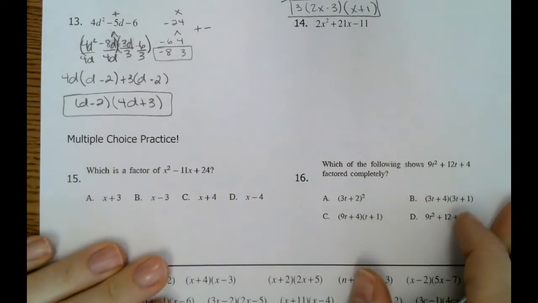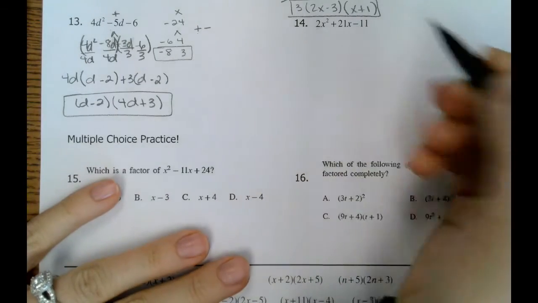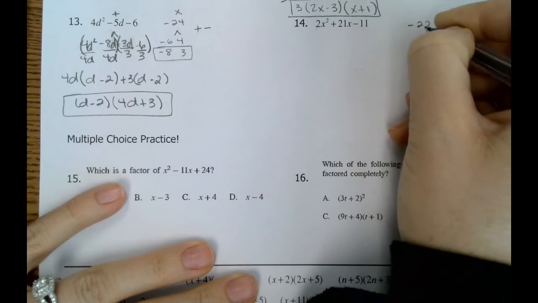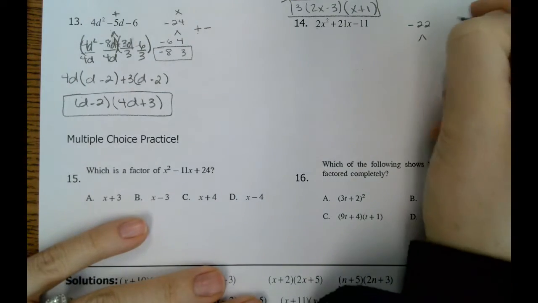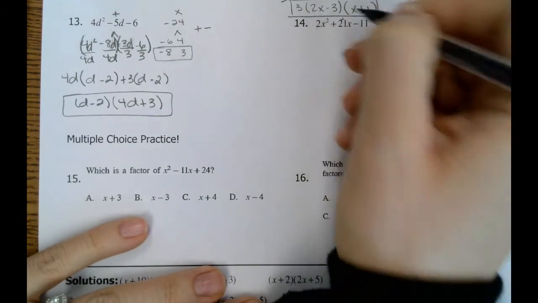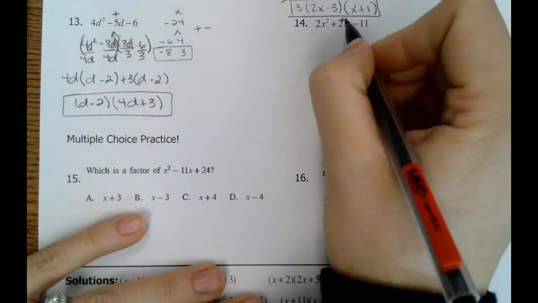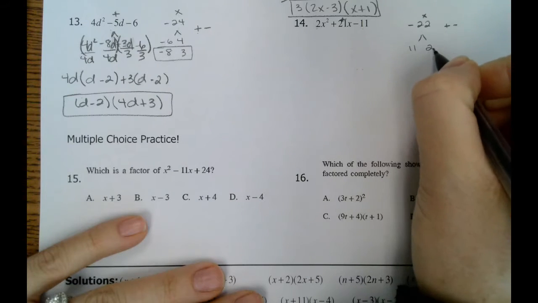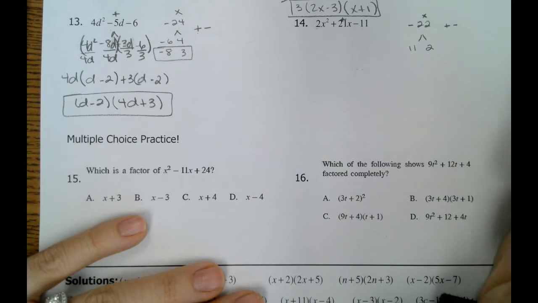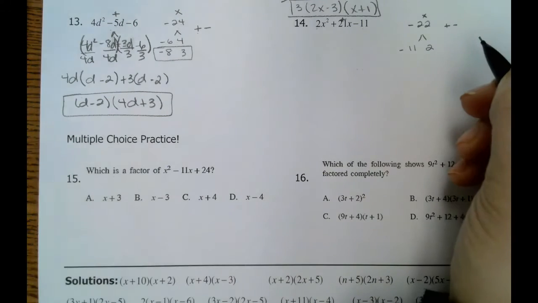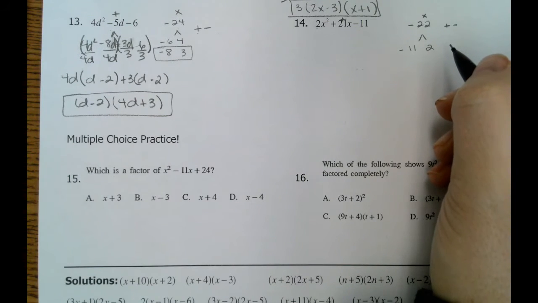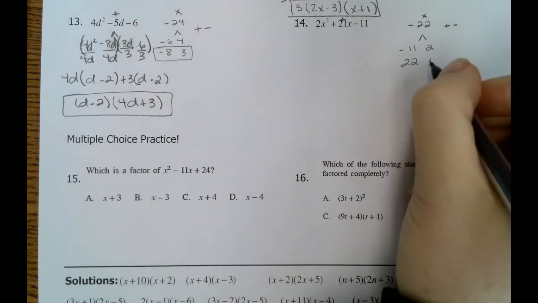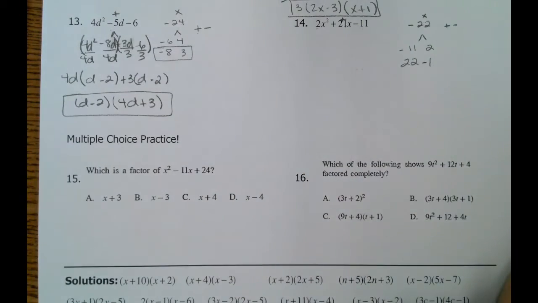Okay, number 14. So here we don't have any GCFs that we can pull out because the only GCF would be 1. So we're going to multiply 2 times negative 11, which is negative 22. We know we're going to need a positive and a negative. We want to add to positive 21 and multiply to negative 22. So we could do 11 and 2. That won't get us to 21. I'm sorry, negative 11, positive 2. That won't get us to 21. Maybe 22 and 1. If we subtract the 1 from 22, that gets us positive 21. That will work.